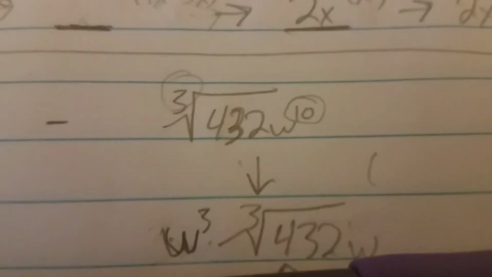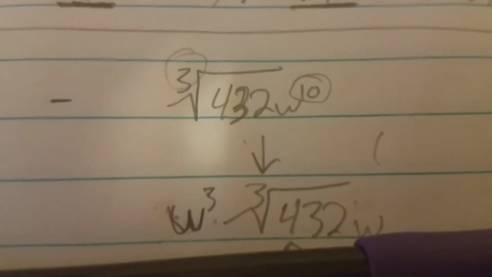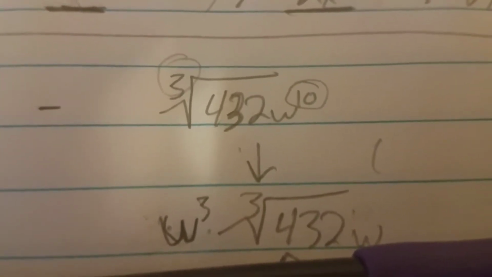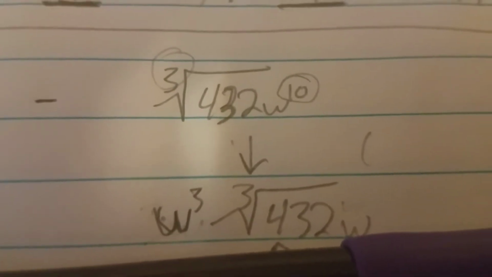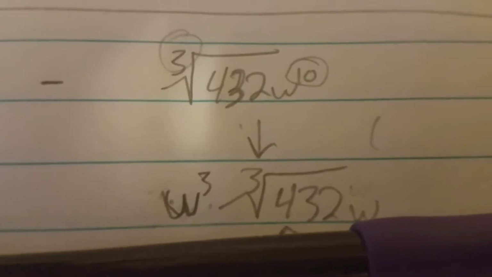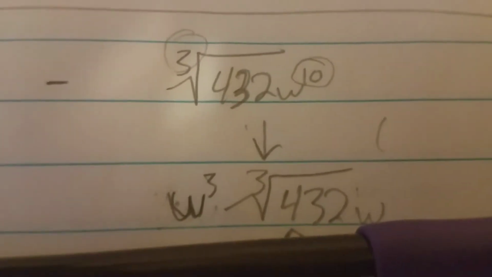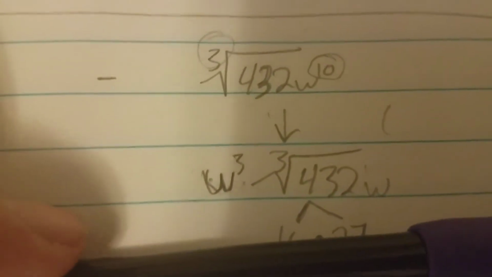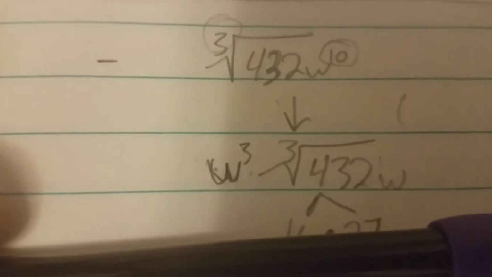Then we'll deal with the other side. With the other side, I see the cube root of w to the 10th. So I know that's w to the 3 times w to the 3 times w to the 3 times w. That's 3 times, so it'll go into here 3 times with a w remaining. So that's w cubed times the cube root of 432w.